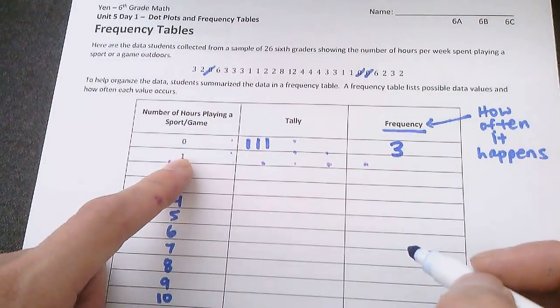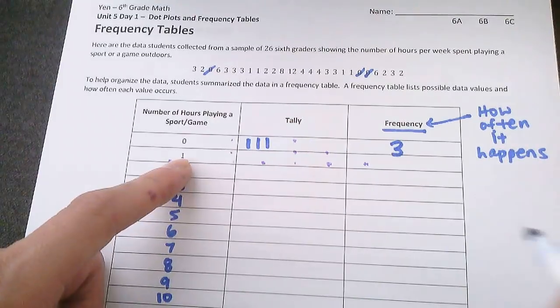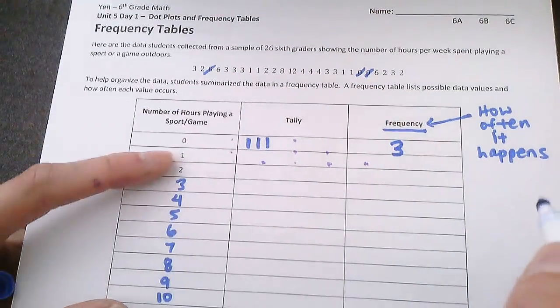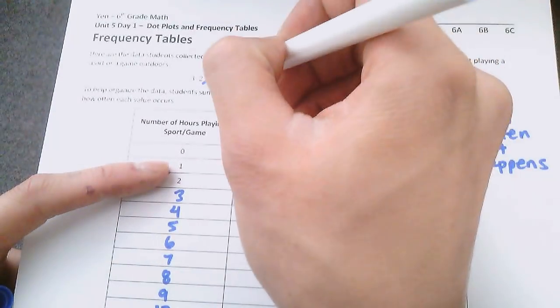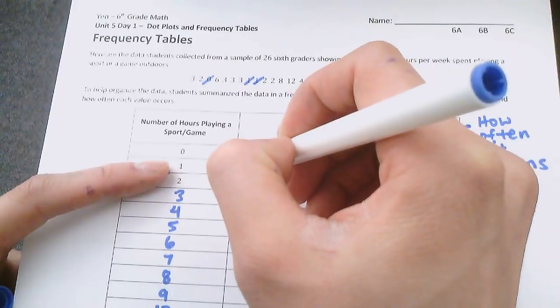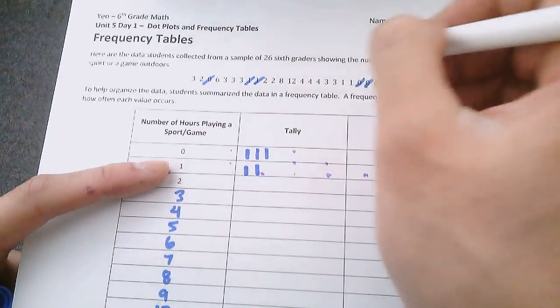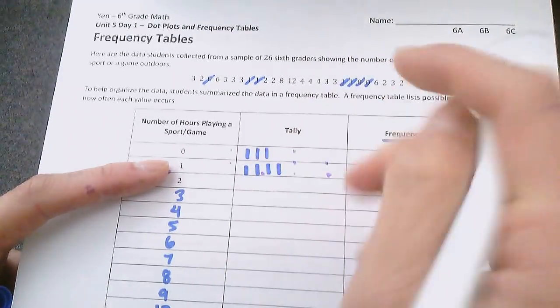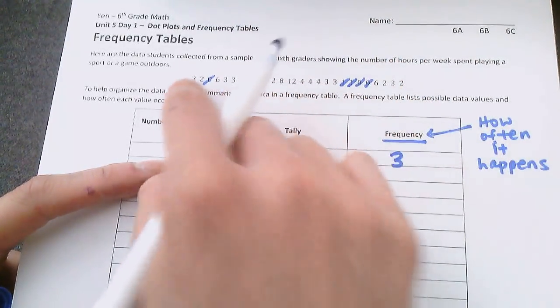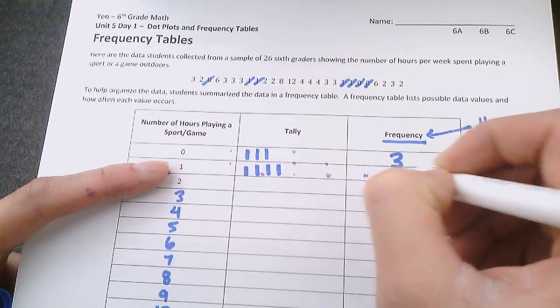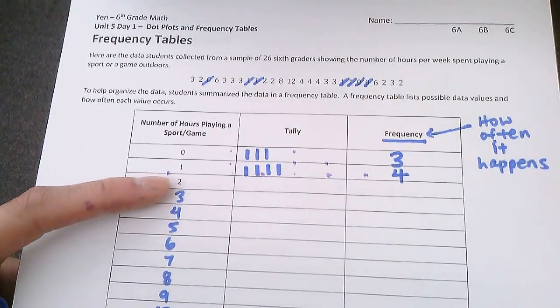Next one. How many students said they spend 1 hour? So I look for all of the ones in this data set. I'm going to cross them out to stay organized. 1 here, put a tally mark. 2 here, put a tally mark. There's a 1 here, put a tally mark. Another 1 there, put a tally mark. I think that's it. Good. No more ones. Let's count it up. 1, 2, 3, 4. The frequency is there are 4 ones.